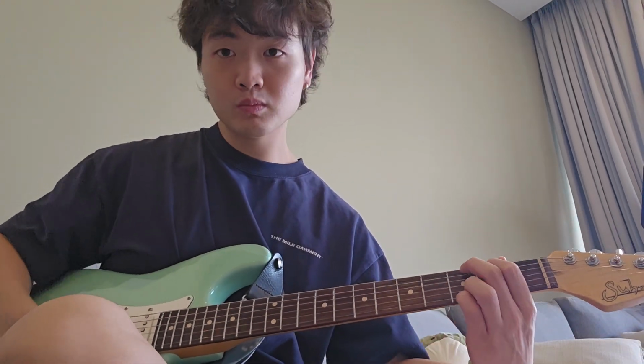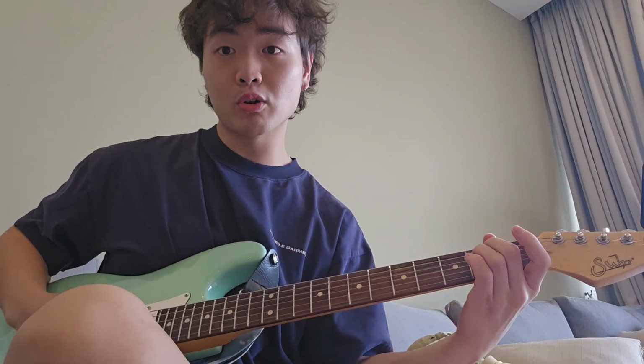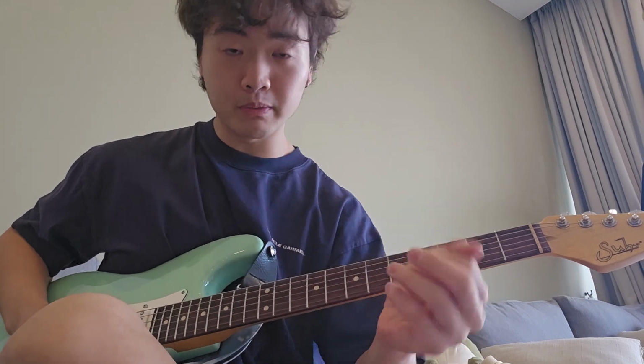Okay, so now you've learned your chords, which are literally like 90% of pop songs. These are the open chords because you don't need to use your bar finger.